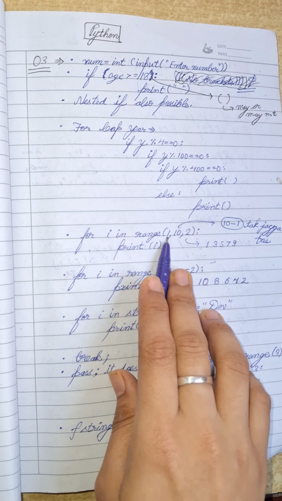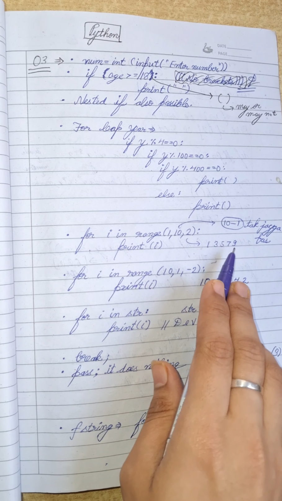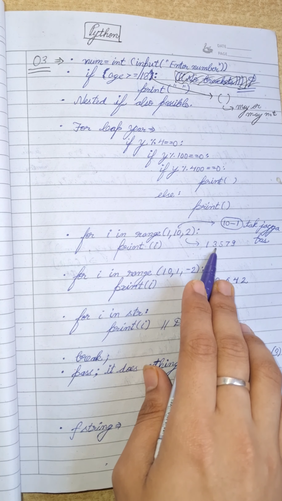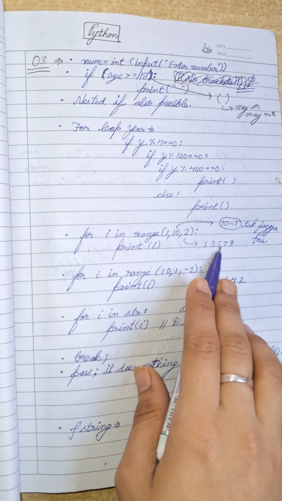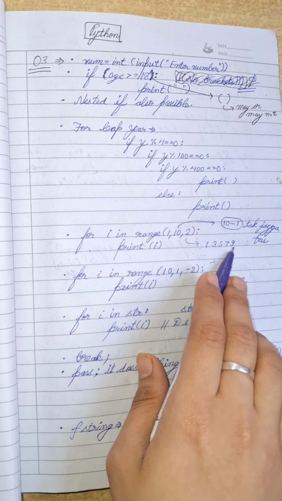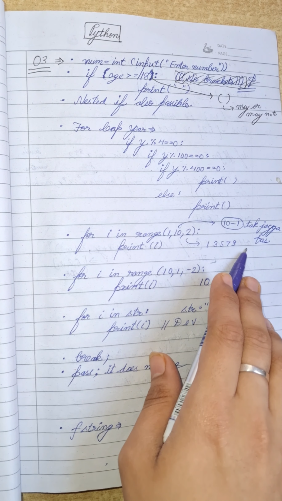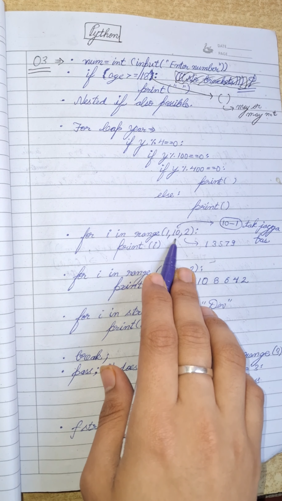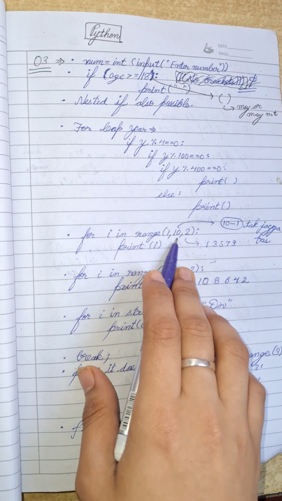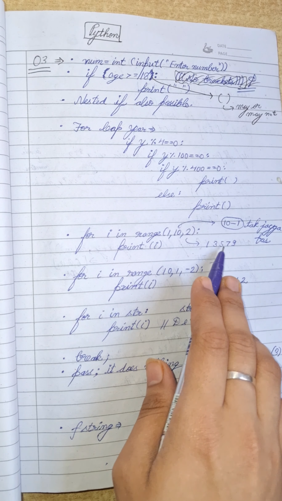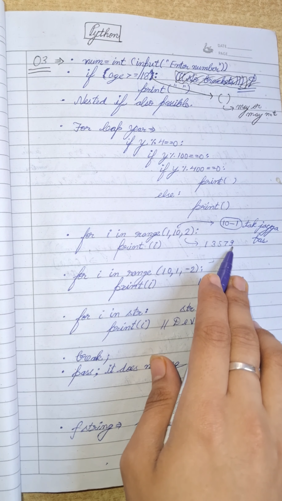Means I will write 1 first here, then a step of 2, 1 and 2, then you will write 3, then a step of 2 you will write 5, then a step of 2 you will write 7, then a step of 2 you will write 9, and then a step of 2 is 11. But here the boundary is 10 only, so you can't go ahead of it, so it will only print the values 1, 3, 5, 7 and 9 in the terminal.